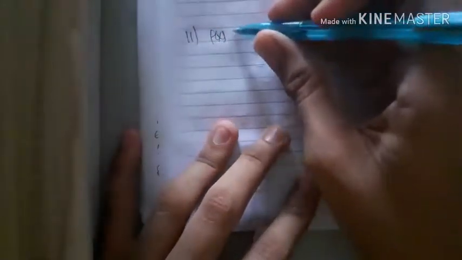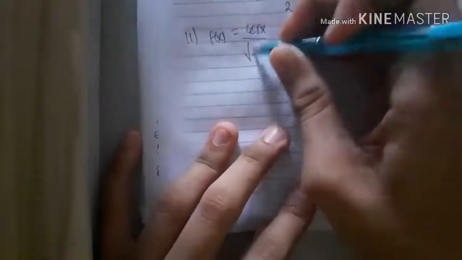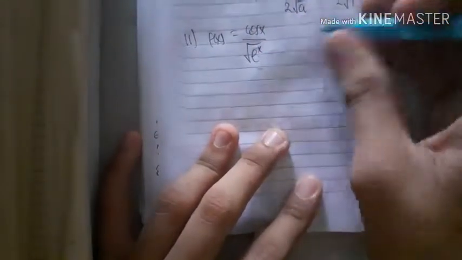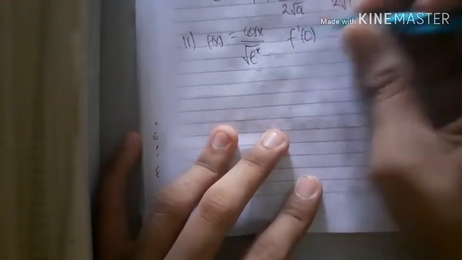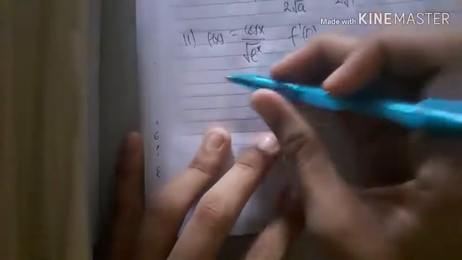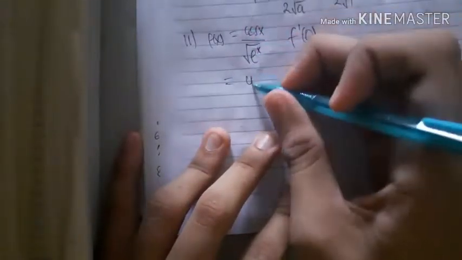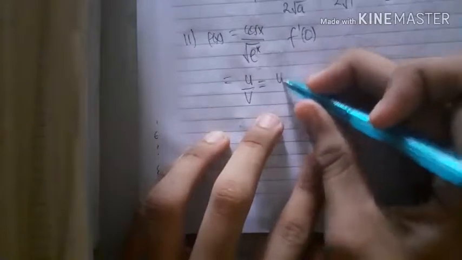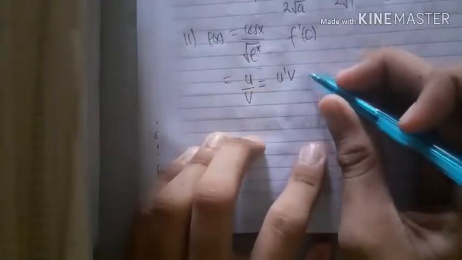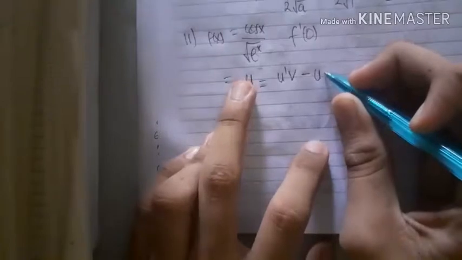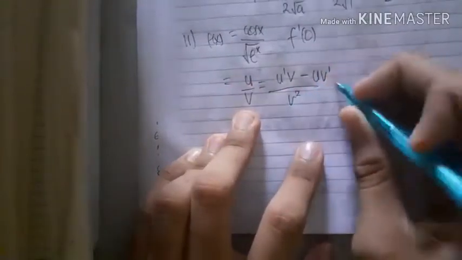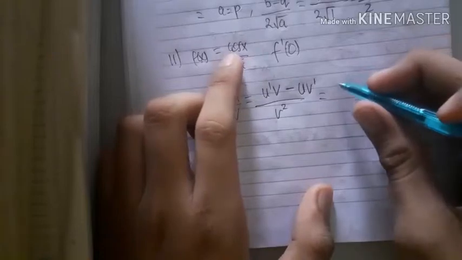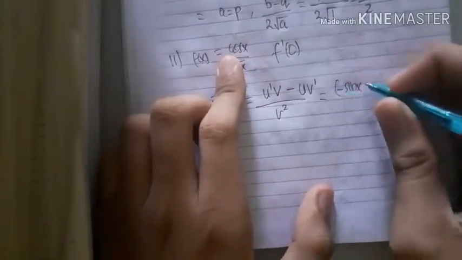For number 11, f(x) equals cosine x over root of e to the power of x. We need to find the derivative at x equals 0. Now, let's assume this one is u and this one is v. The derivative of u over v, where u and v are functions, is equal to the derivative of u times v minus u times the derivative of v, over v squared. The derivative of cosine x is minus sine x. You have to know this.